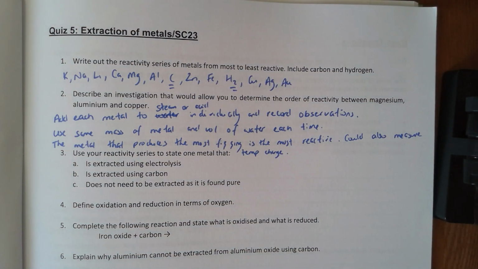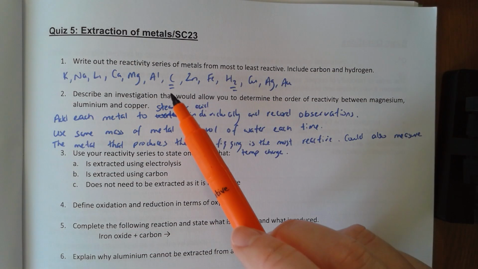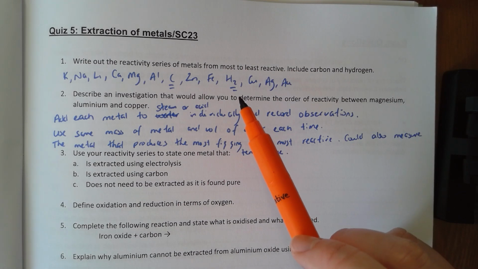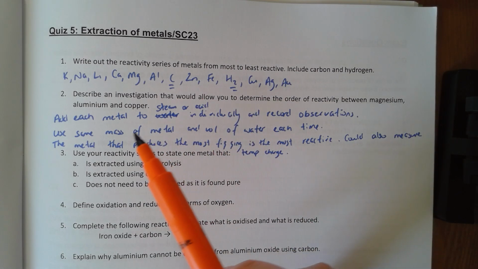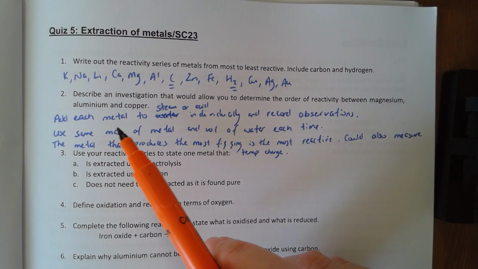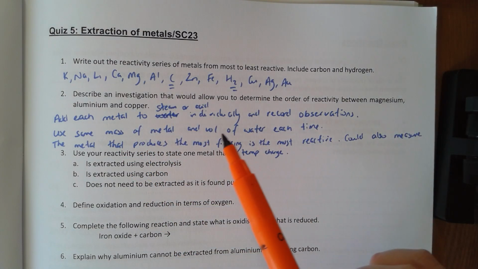So I've got the answers here. First one, just the reactivity series. Again, I've just highlighted carbon and hydrogen, non-metals but included. An investigation. All right, so you're going to add, because I'm asking you, magnesium, aluminium and copper.